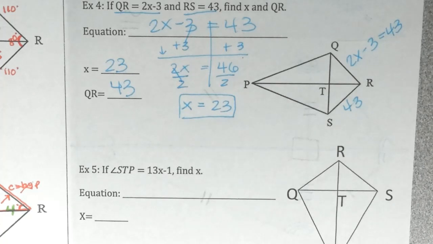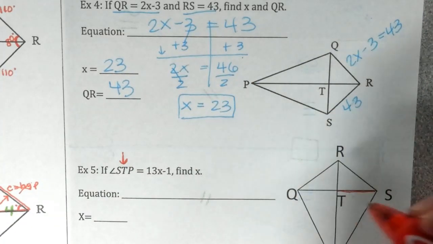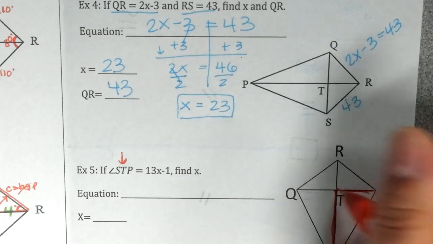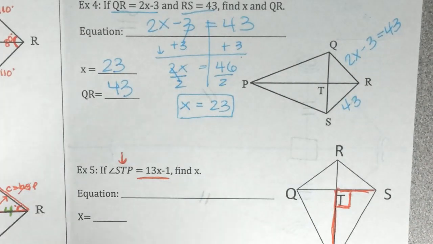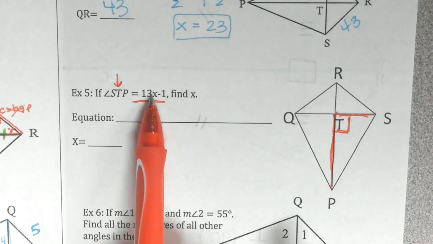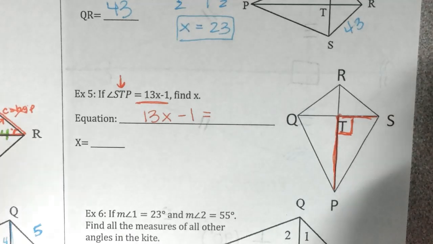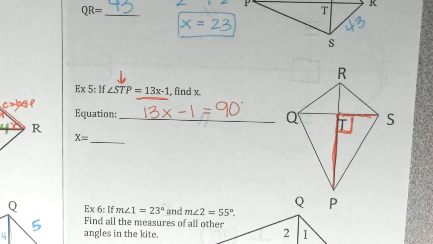STP. We're looking at that middle letter. S to T to P. What do we know about STP? It's 90 degrees. You're right, right angle, 90 degrees. So what do we know about 13x minus 1? What is 13x minus 1 going to equal? 90 degrees. All right, solve this one. Go.